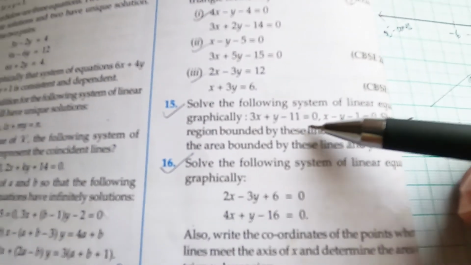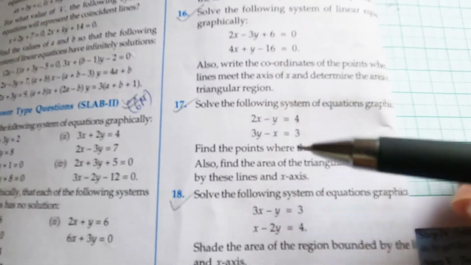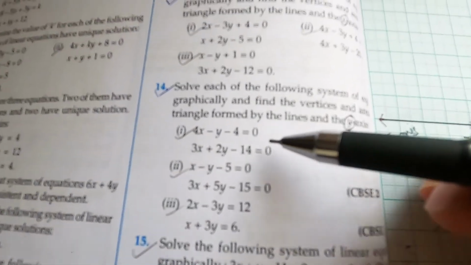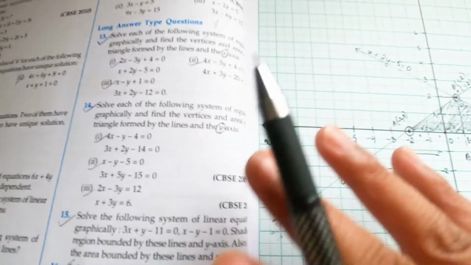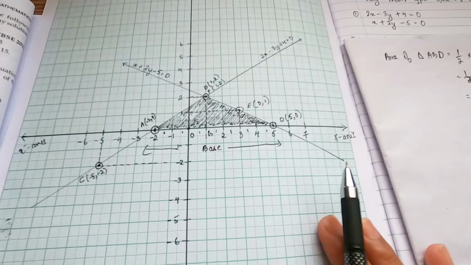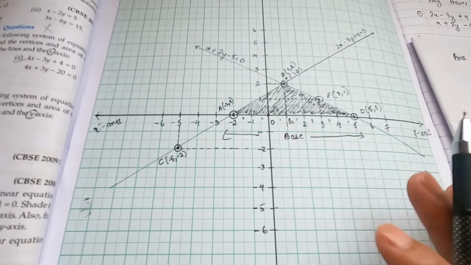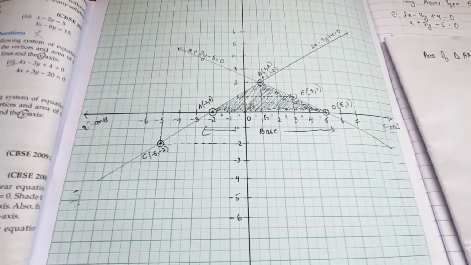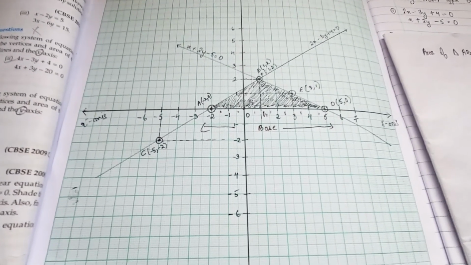All right, so 15, 16, 17 and 18 are exactly the same as question number 13. So everything you solve here in the graph exercise copy, and if you have any problem, you can ask me or you can text me personally. So that's all for question number 13.